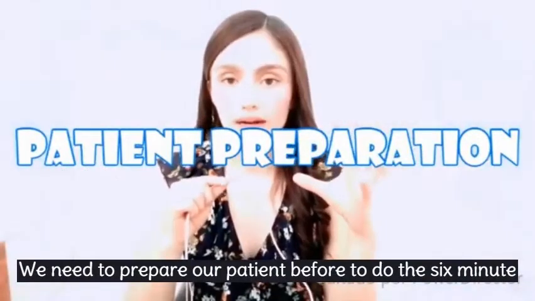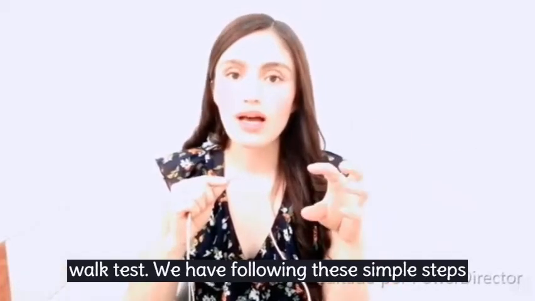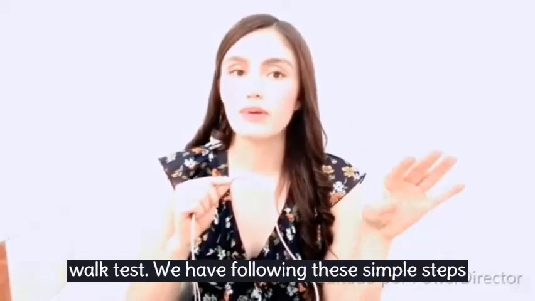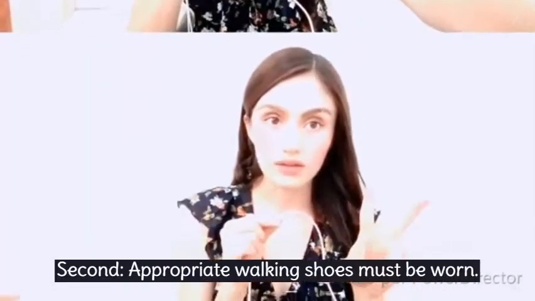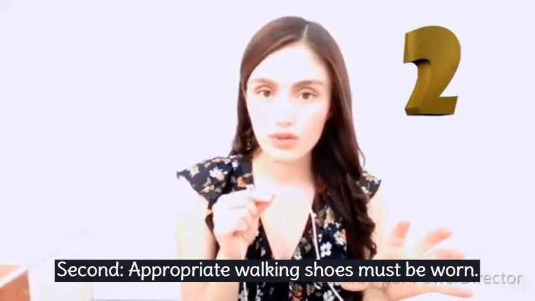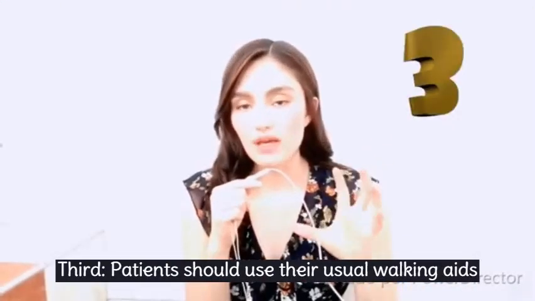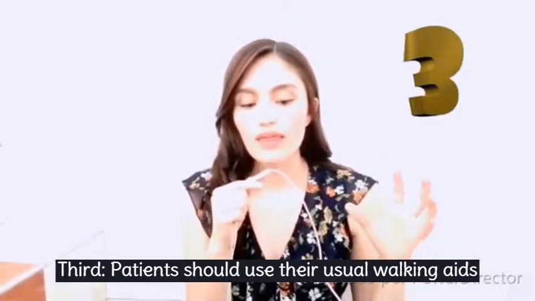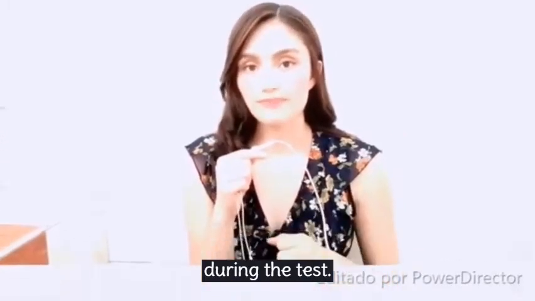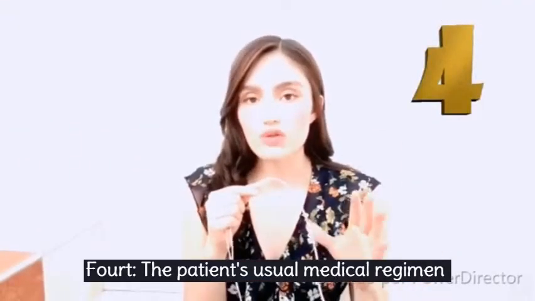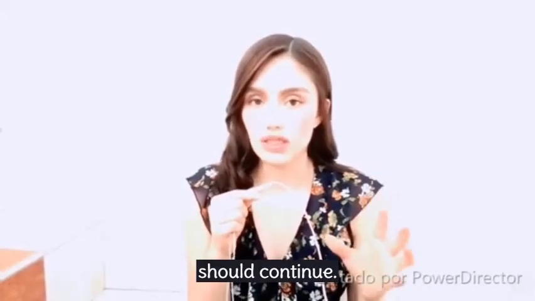We need to prepare our patient before doing the 6-minute walk test. We follow these simple steps. 1. Comfortable clothes should be worn. 2. Appropriate walking shoes must be worn. 3. Patient should use their usual walking aids during the test. 4. The patient's usual medical regimen should continue.